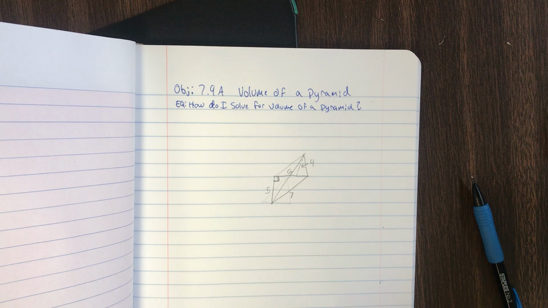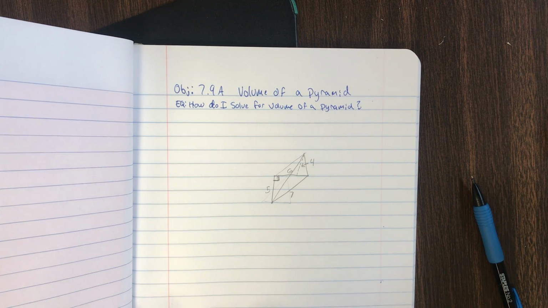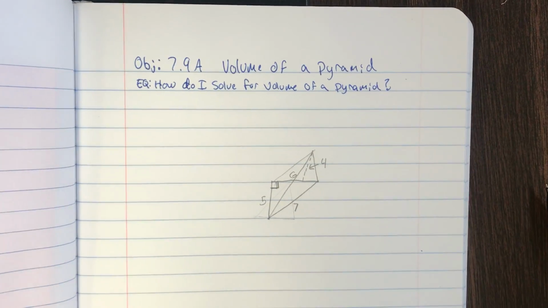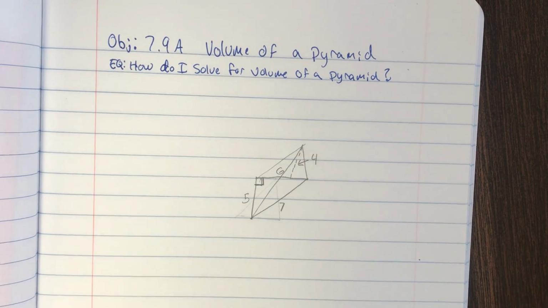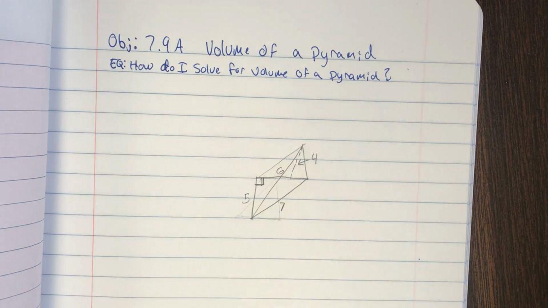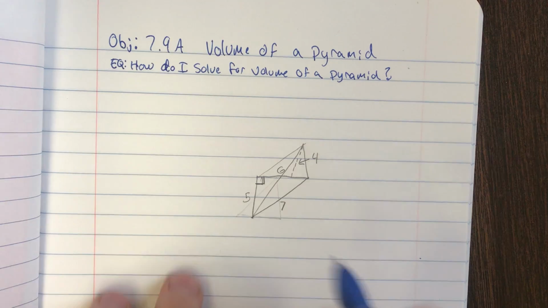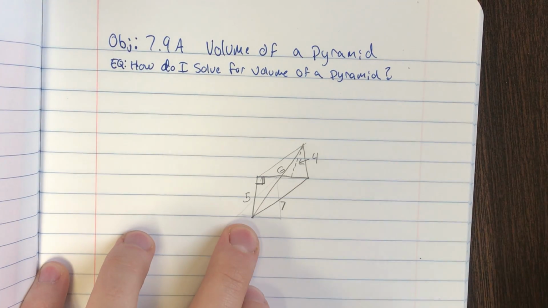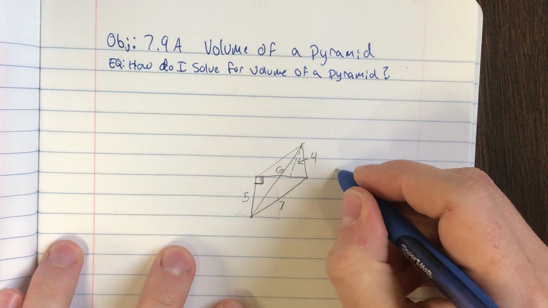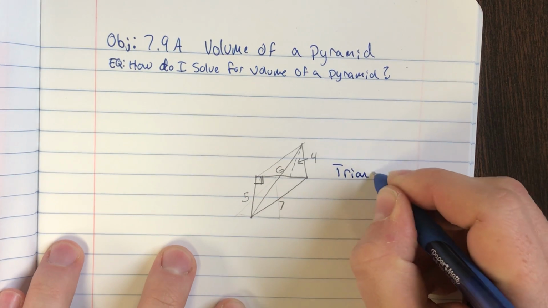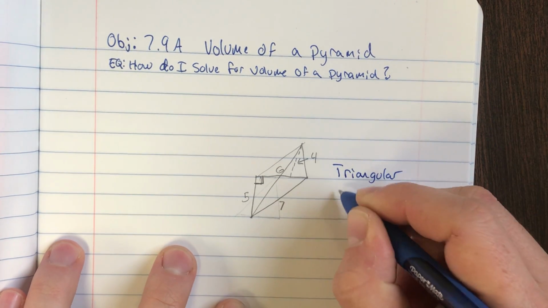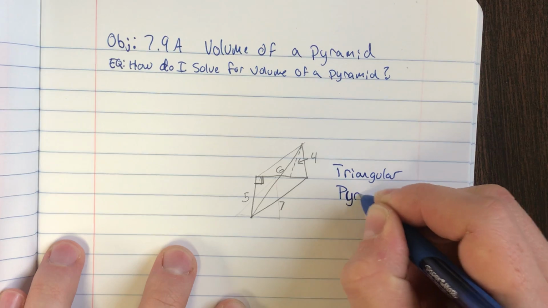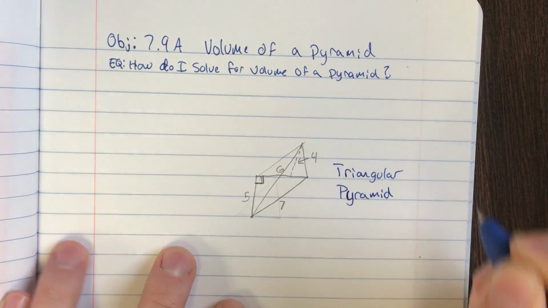This one is on volume of a pyramid. Make sure you write the essential question objective down. I tried my best to draw a three-dimensional figure. I'm not great at drawing. So here it is. This would be a triangular pyramid. So draw that. And we're going to talk about how to find the volume of it.